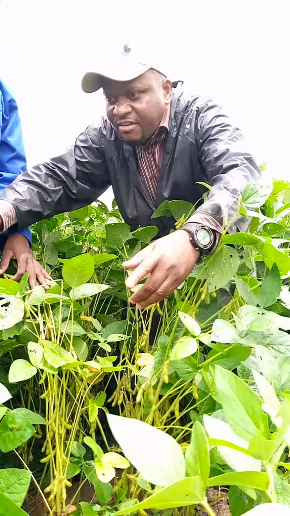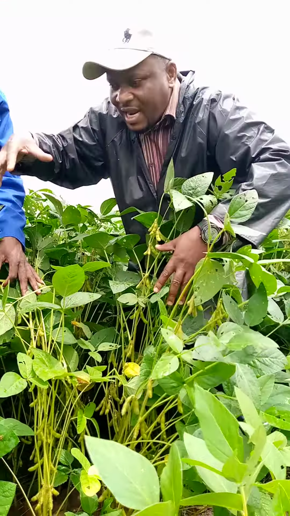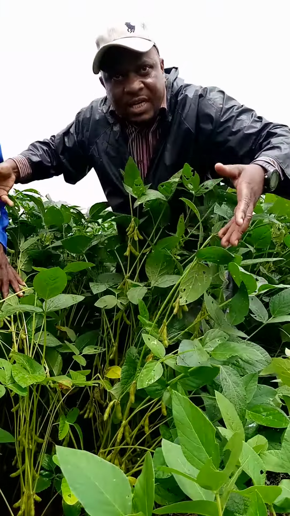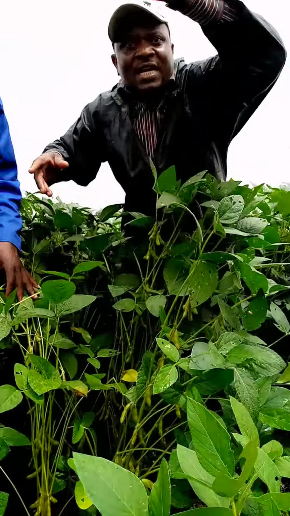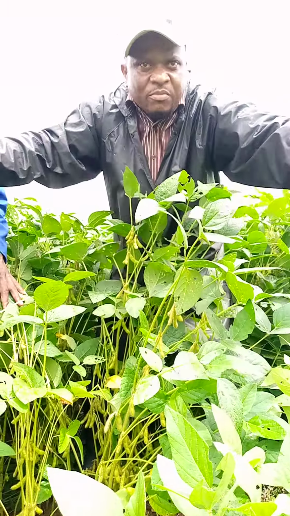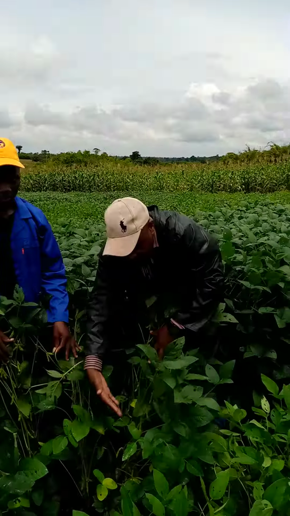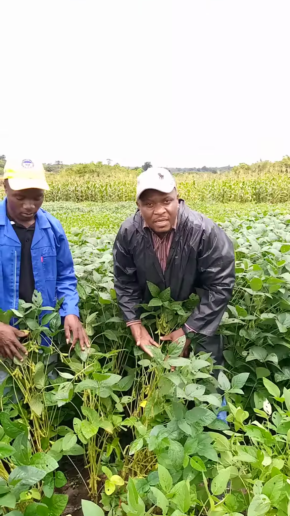Or per unit area, if I get a 1 meter by 1 meter square area and count the number of pods in a square meter, then times the 10,000 square meters of 1 hectare, it will be very easy for me to determine the weights I will get per hectare. The pod number per plant determines yield.